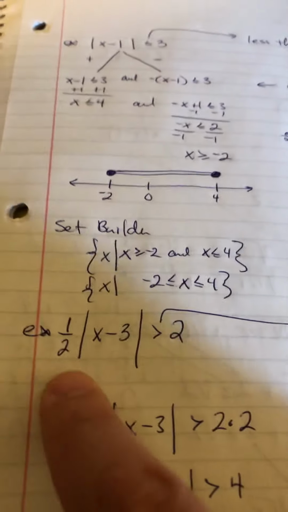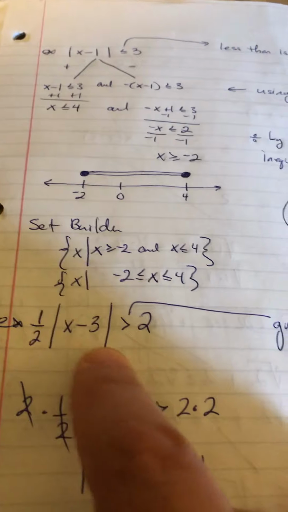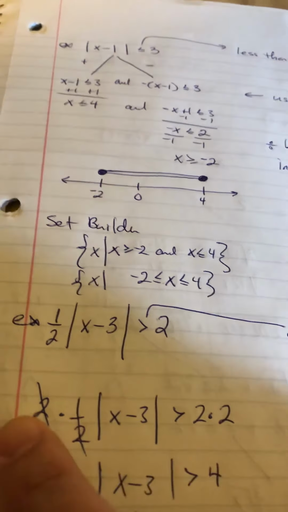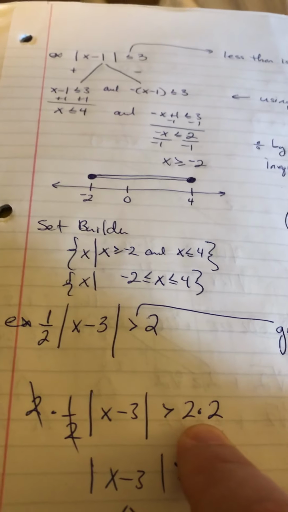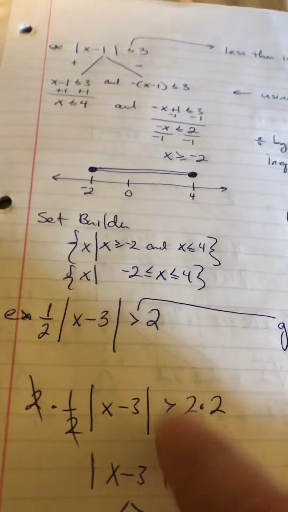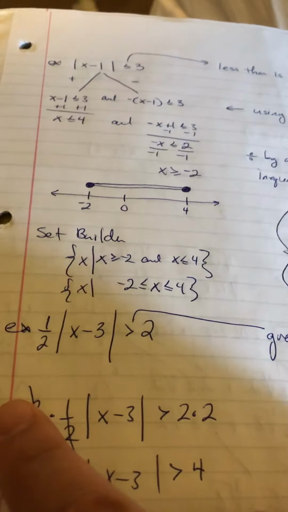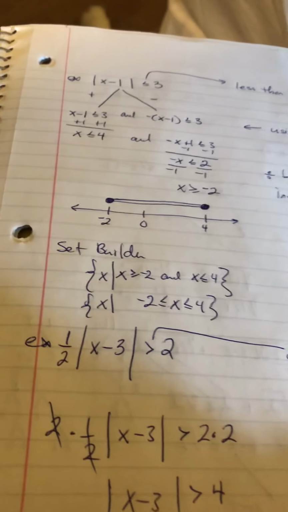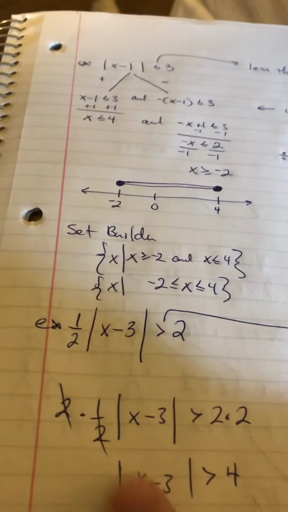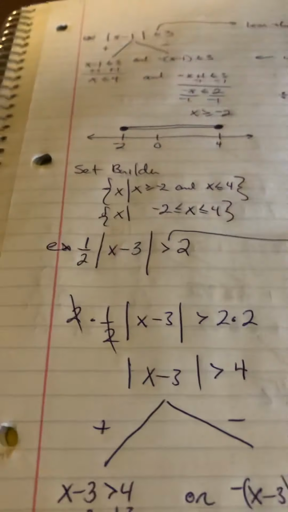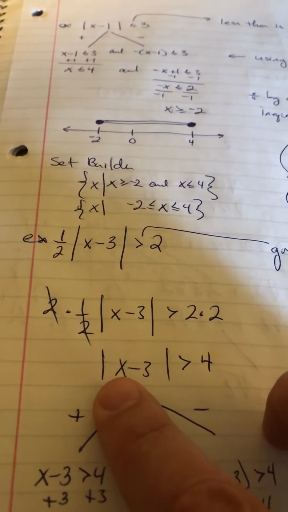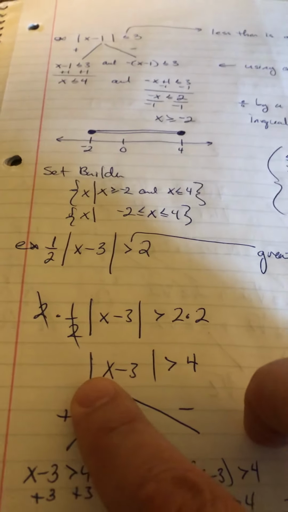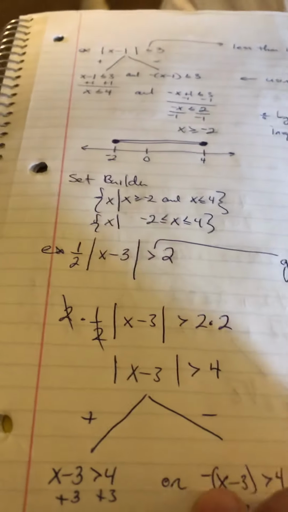All right. Well, I need to isolate this absolute value, so I'm going to multiply both sides by 2. Now, please note, when I multiplied, the number was positive, so I do not change the direction of the arrow. If that was a negative, this side would have to be a negative, and it flips the direction of that arrow. Well, the 2's cancel. And now I'm down to the inequality: the absolute value of x minus 3 is greater than 4.